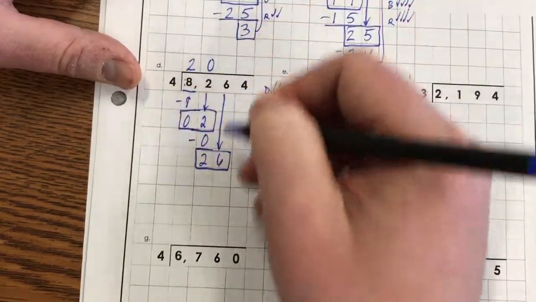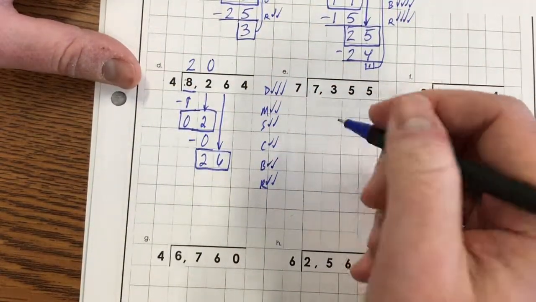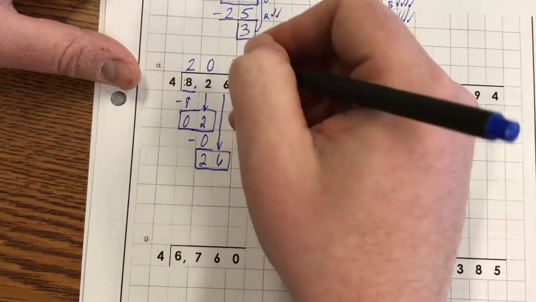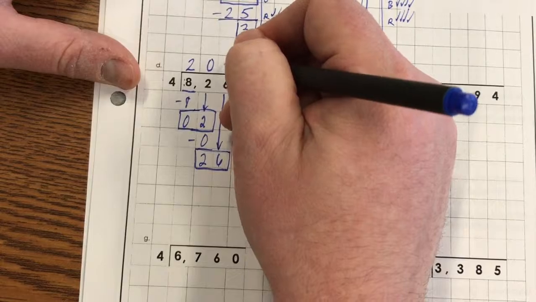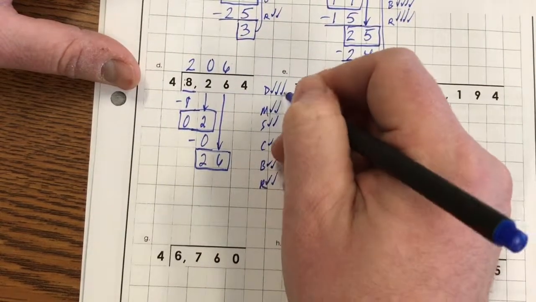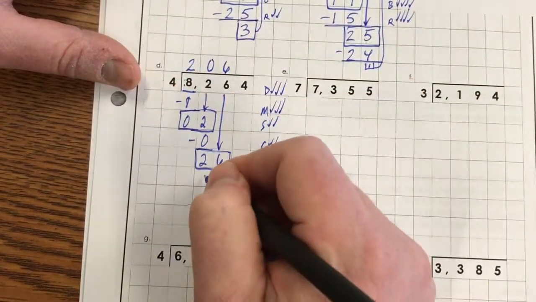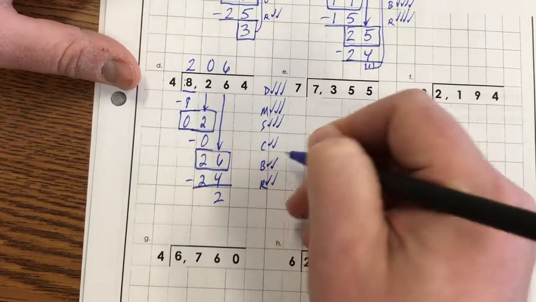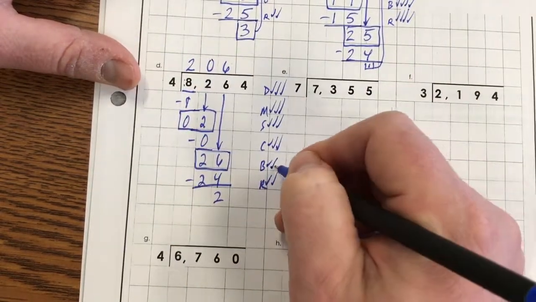Determine 4 times what gets me close to 26 without going over. I know 4 times 6 is 24, so 4 times 7 is 28. That goes too high, so we're going to use 6. Now multiply. 4 times 6 is 24. Now subtract, and we have 2 left. Now check, the king is happy.